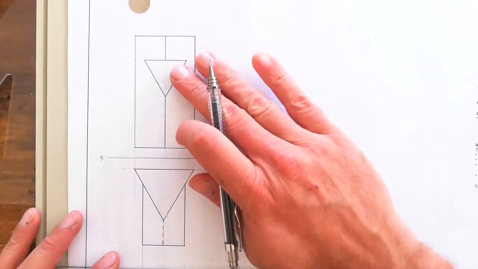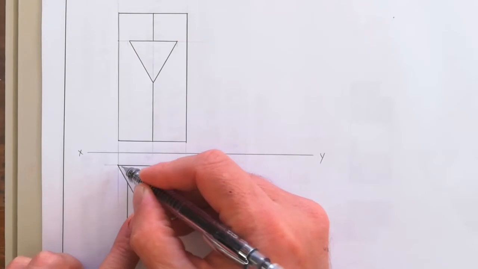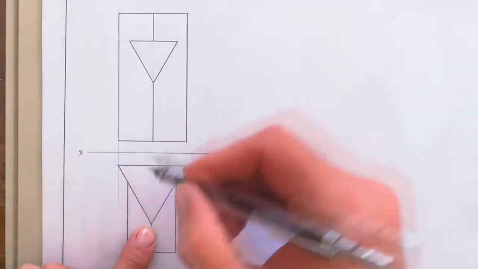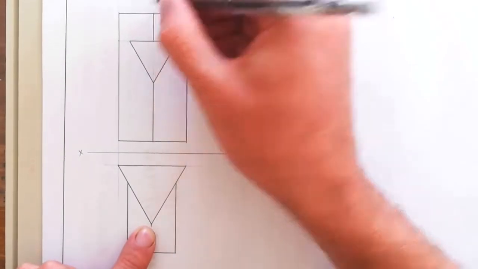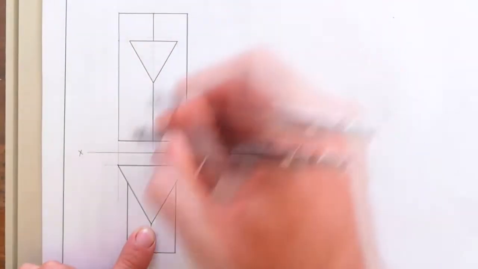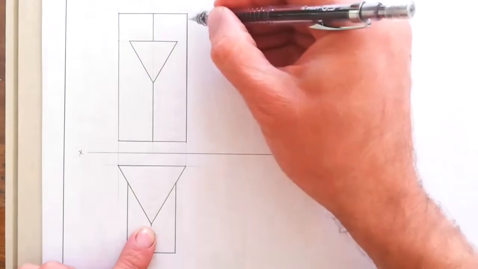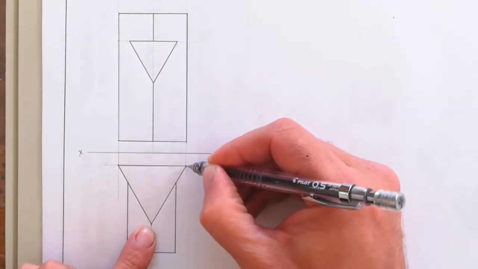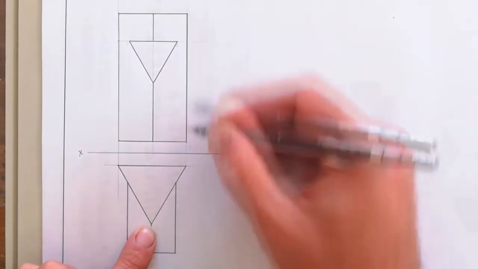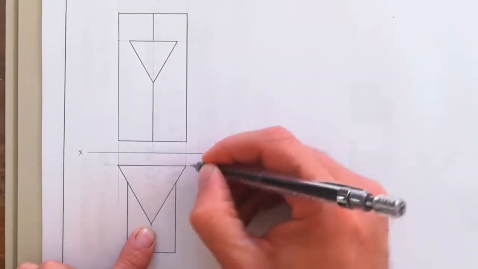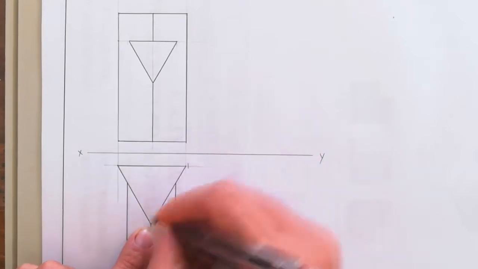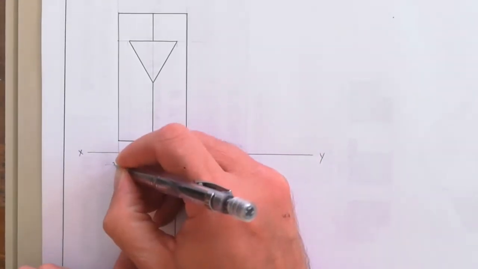If we look at this, remember, this is my top view. This corner here on top is actually this corner. This corner is that corner. This one is this corner, but directly below it there's another one, right? So this dot, or this corner here, would actually represent two corners. I'm going to start here and call this one 1, 2, and 3.